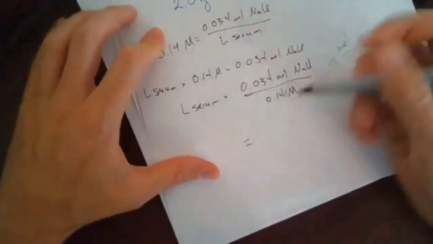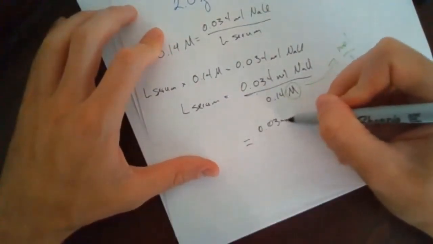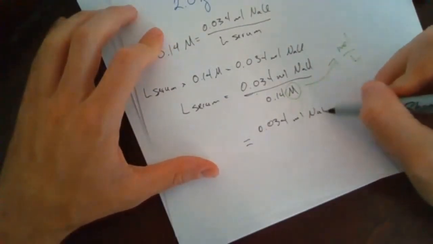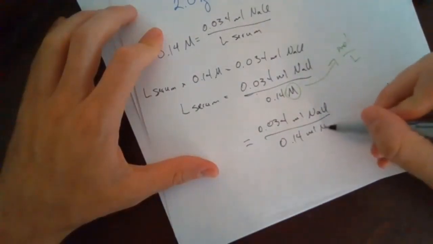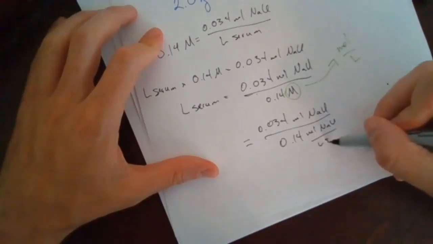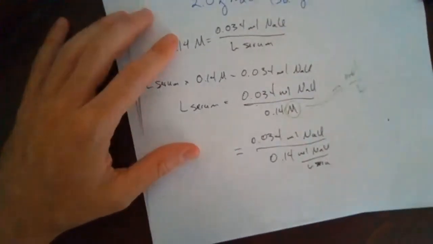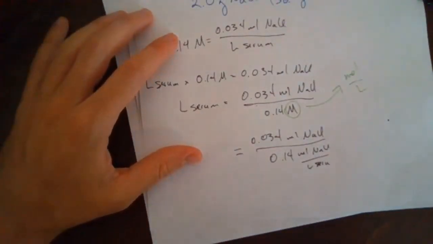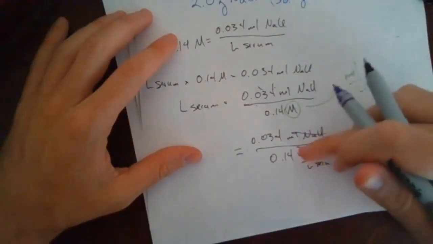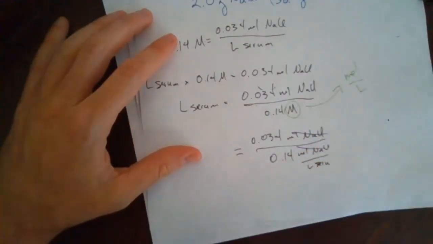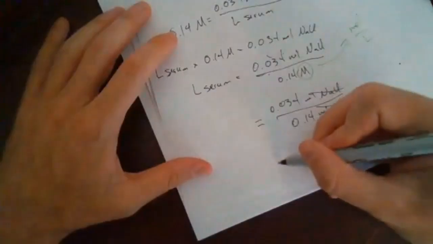So I can rewrite this, 0.034 moles NaCl divided by 0.14 moles of NaCl per liter of serum. And you see that those moles are going to cancel out. I have 1 over liters of serum on the bottom of the fraction, but I just invert that.